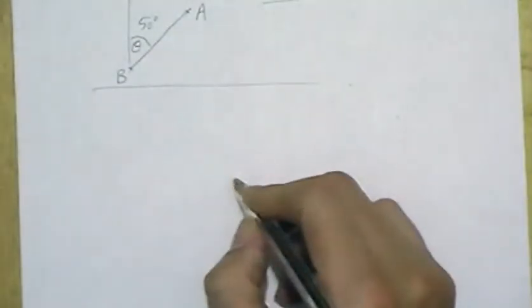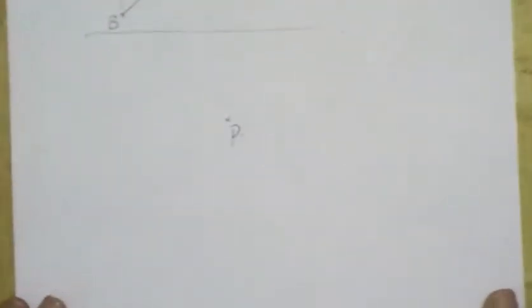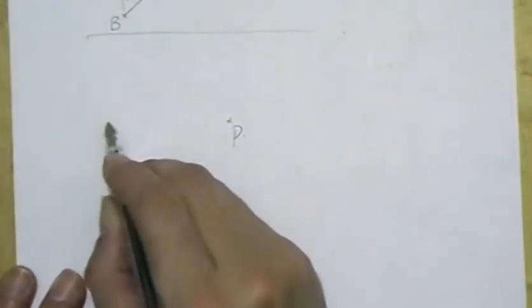Let's start with one example. Suppose I have a point P. Let's say I have a point X that is to the west of P, so somewhere there.